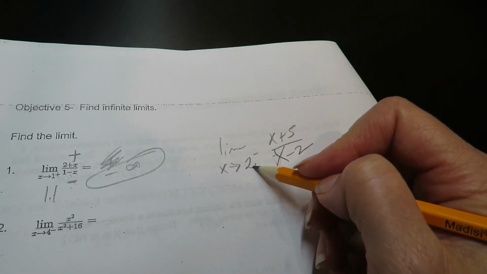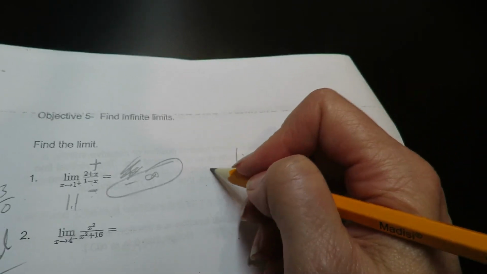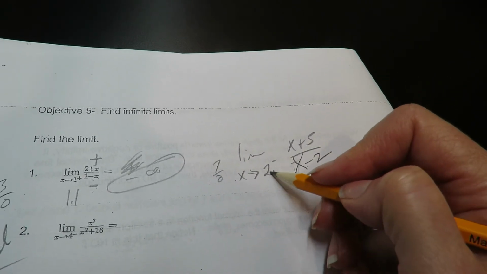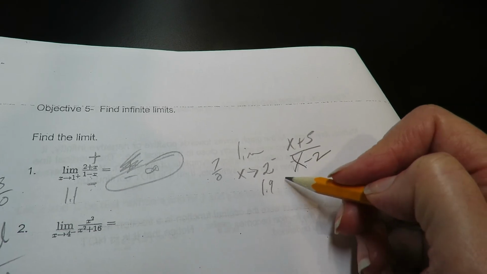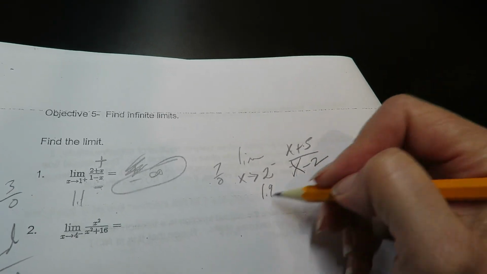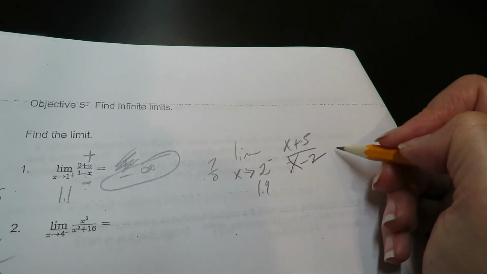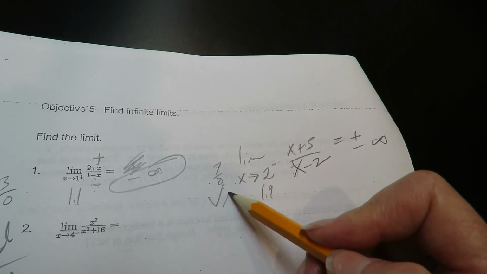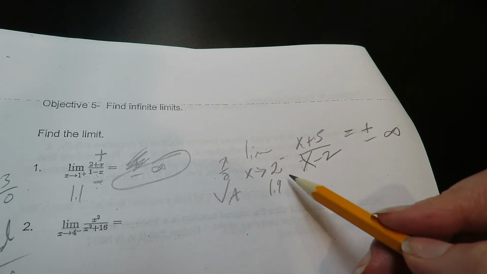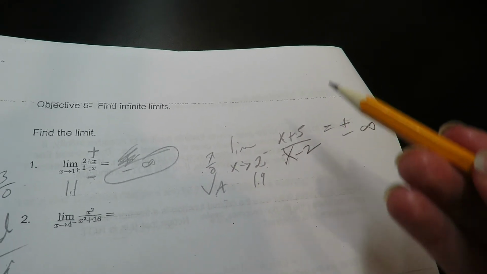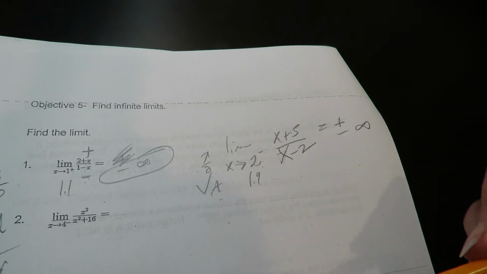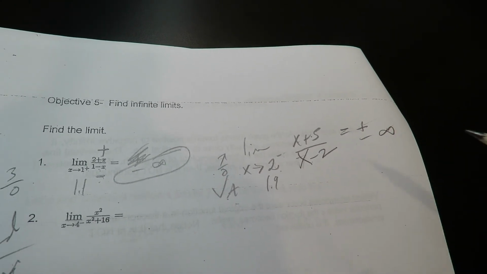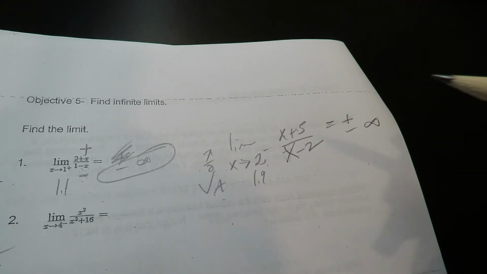All right, so as I put this in, I'm going to get 7 over 0. Now I have to go a little to the left, so that's 1.9. So since it's one-sided, I know that it has to be positive or negative infinity because it's 7 over 0, which means I'm hitting a VA. If it's one-sided on a VA, you're either going up when you hit the VA or you're going down. So I now have to just figure out, am I going up when I hit it or am I going down when I hit it?